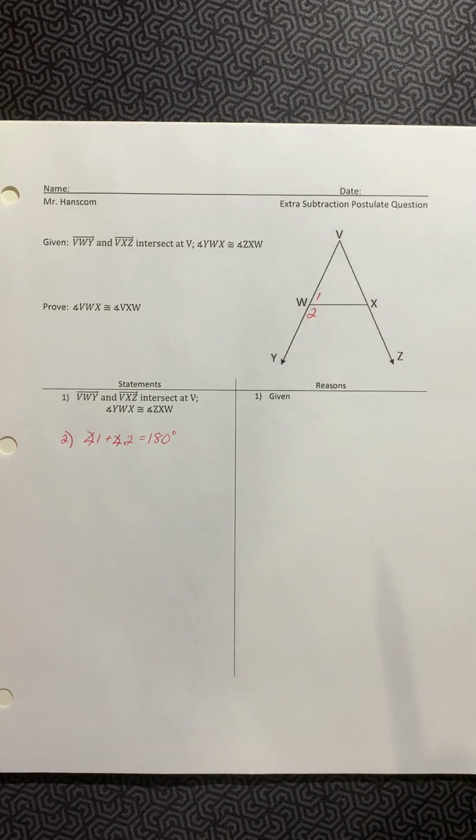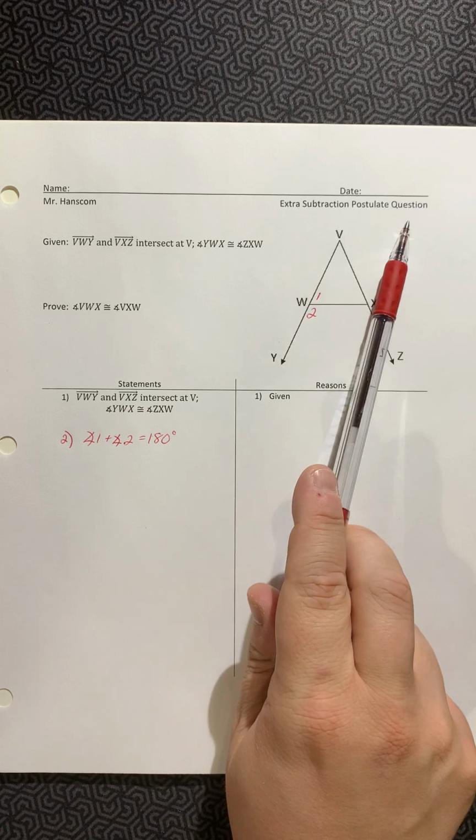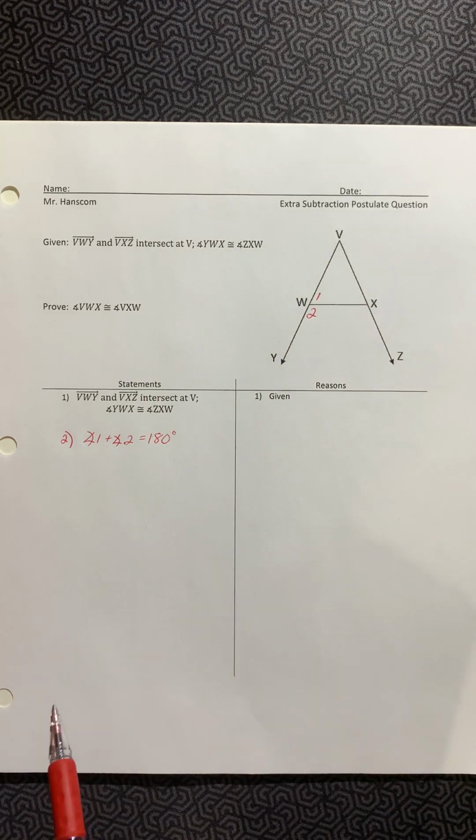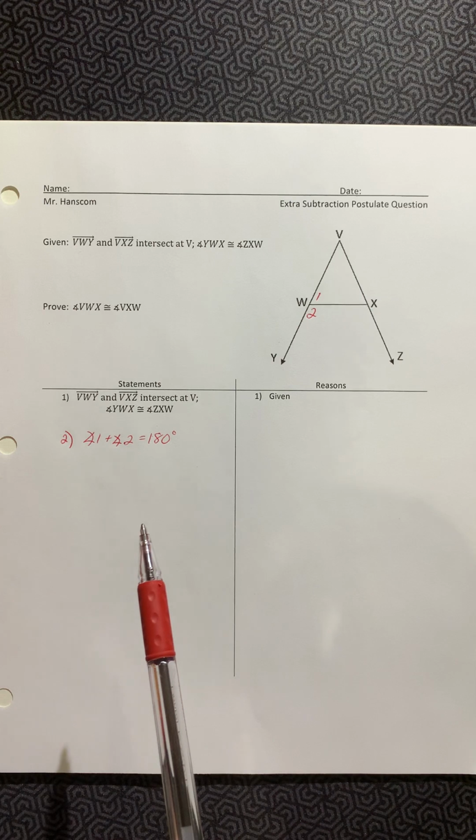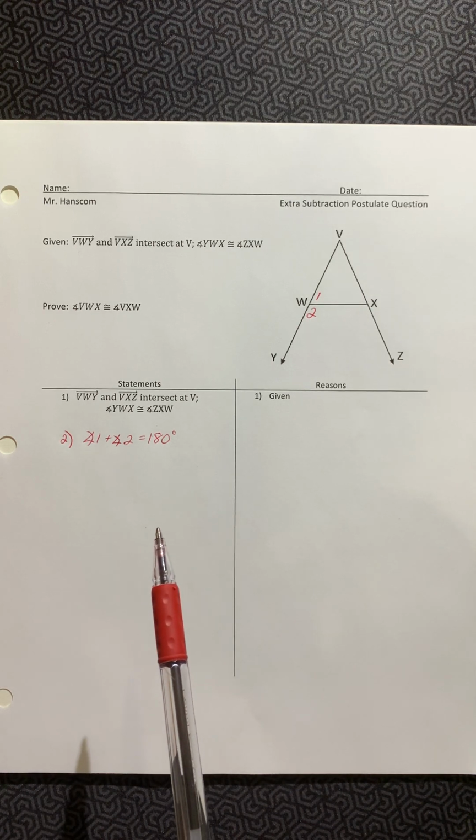Hi everyone, we're going to go over the extra subtraction postulate question that I gave you for homework. This is similar to last week's homework that I gave you, where you had to do possibly a little bit of research on your own, or maybe a little bit of searching your memory banks for something from a previous class where you did a little bit of geometry as a singular chapter within there.